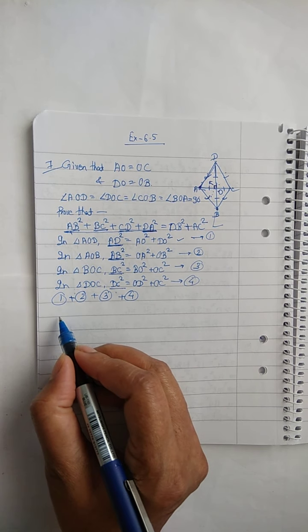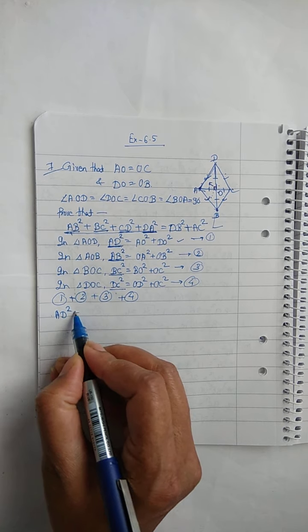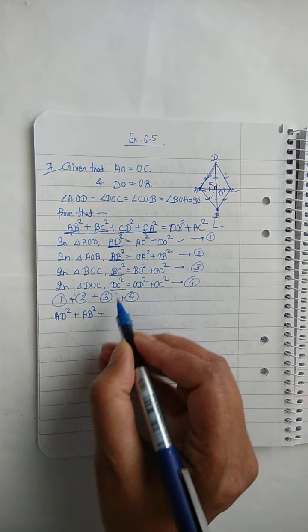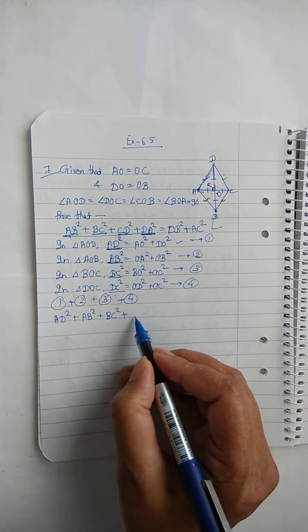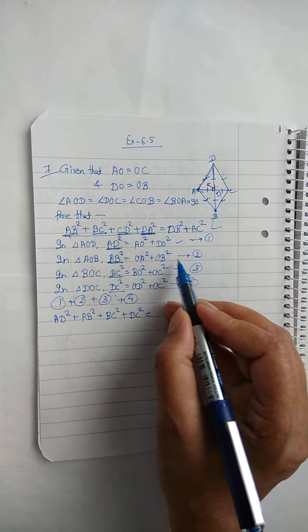So what will be the LHS? LHS equals AD square plus AB square plus BC square plus DC square, correct? And what will be the RHS?